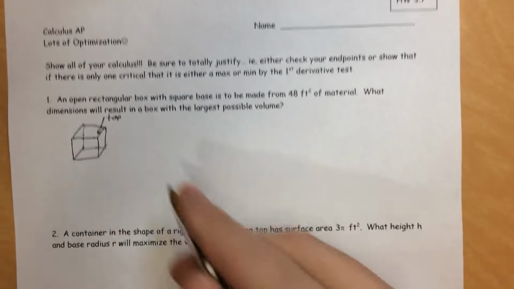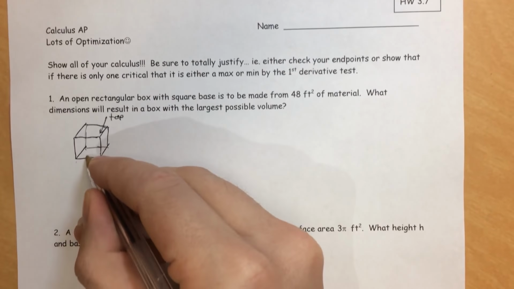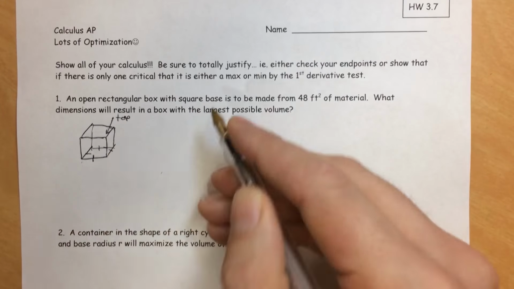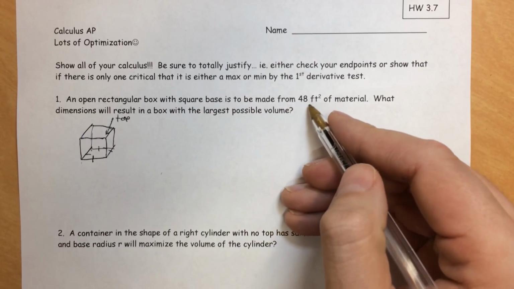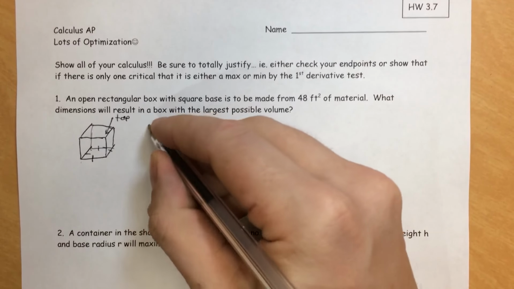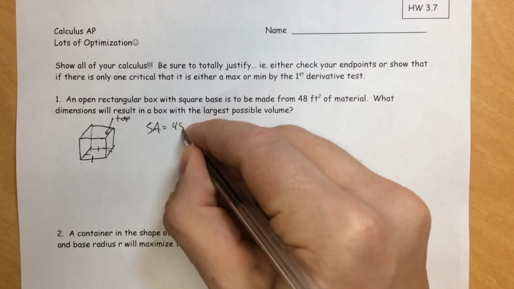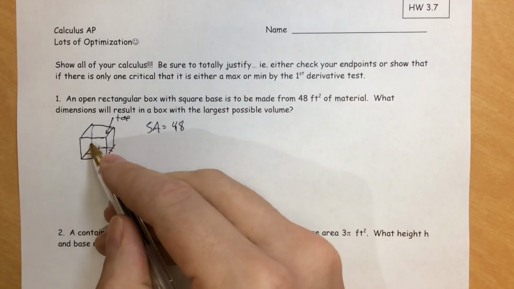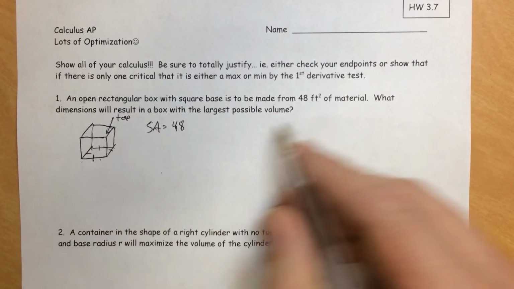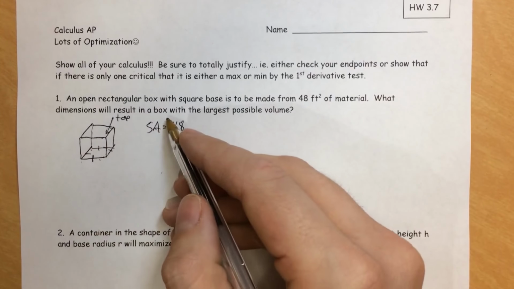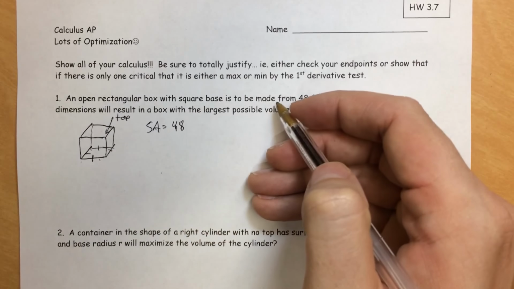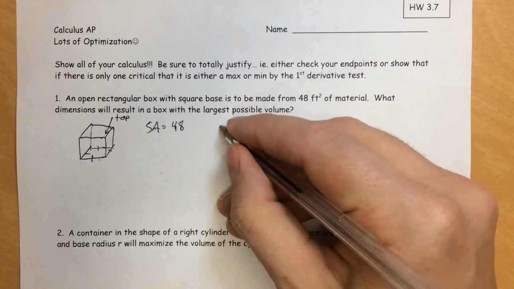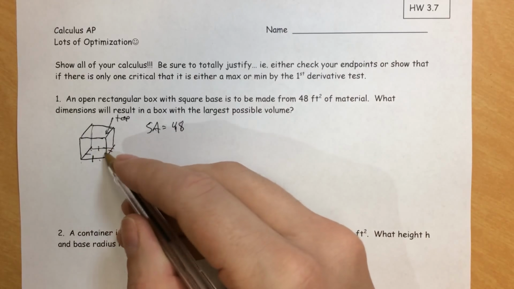Cool. An open rectangular box with a square base, so all of these sides are the same, is to be made from 48 feet squared of material. So the surface area is 48. This is the surface area. That's how much material we're using. What dimensions will result in a box with the largest possible volume? So the first thing we're going to do is write an equation for the volume of the box.